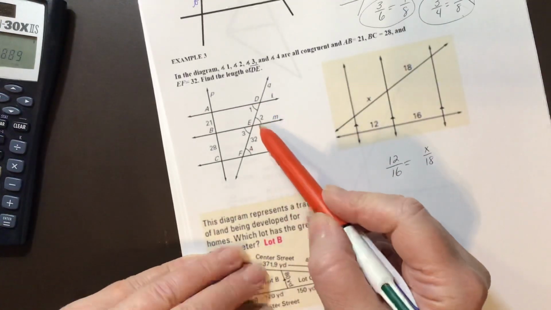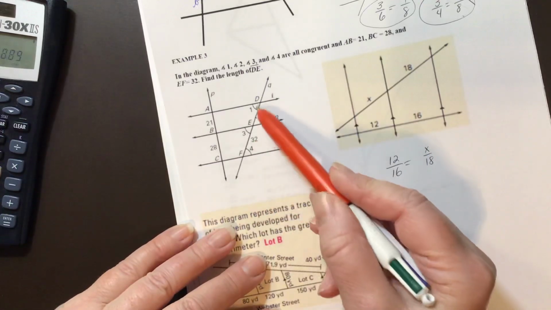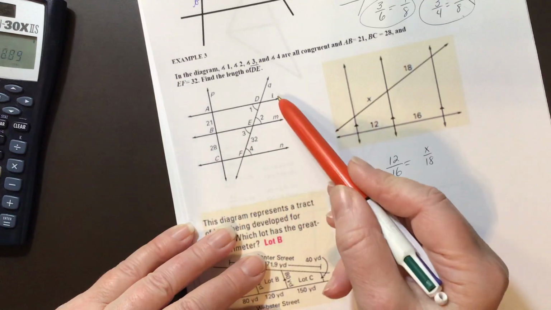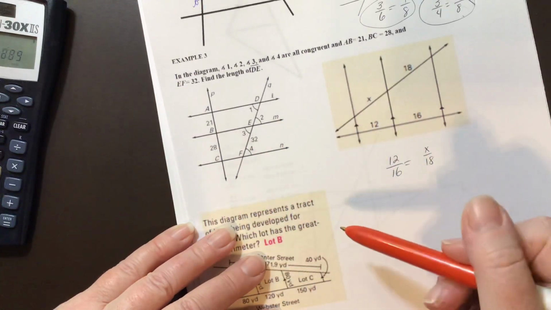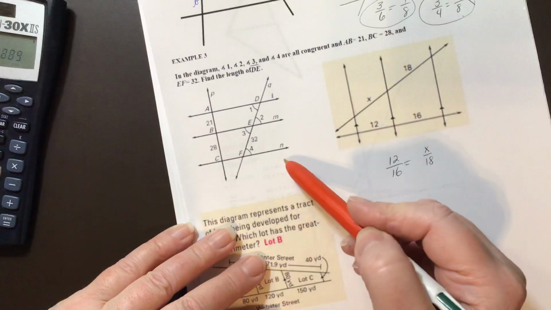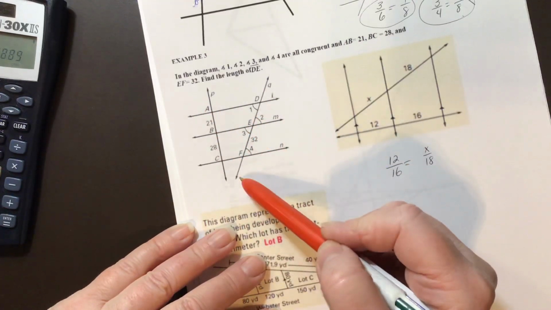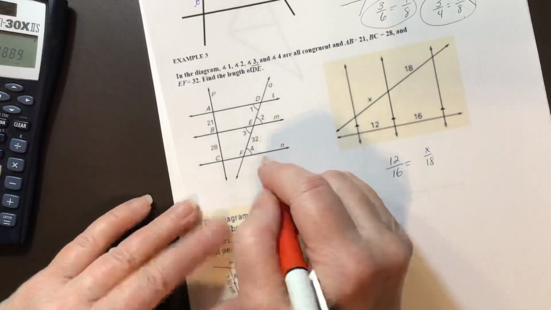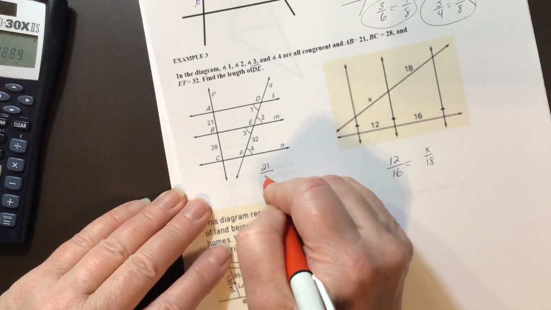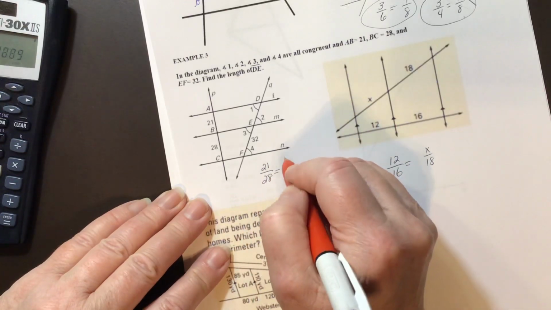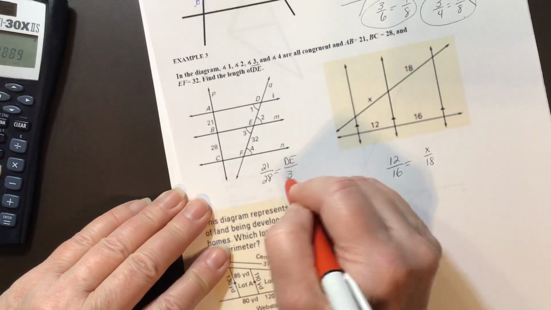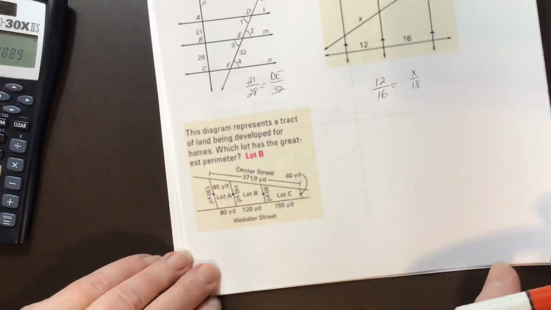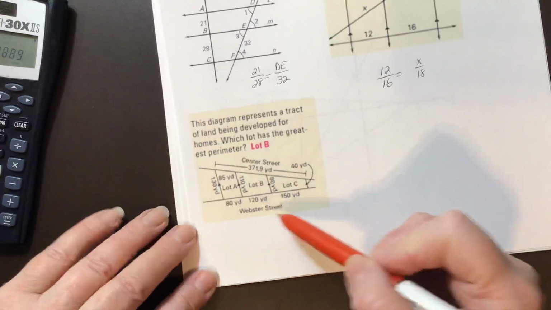Here, with this notation, it tells us angle 1 equals angle 2, which equals angle 3, which equals angle 4. So L, M, and N are all parallel. So that's what makes this one a little bit more confusing. So we have two transversals intersecting 3 parallel lines. So they would be divided proportionally. So we could set it up 21 is to 28 as DE is to 32. Cross multiply and solve.